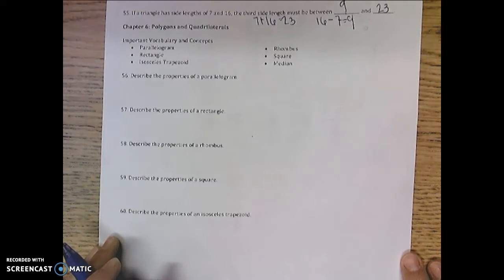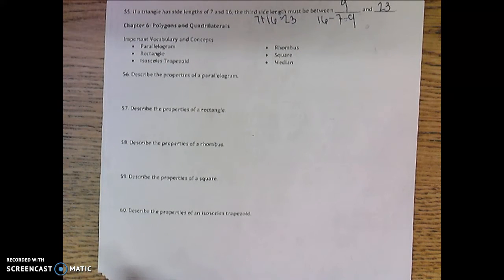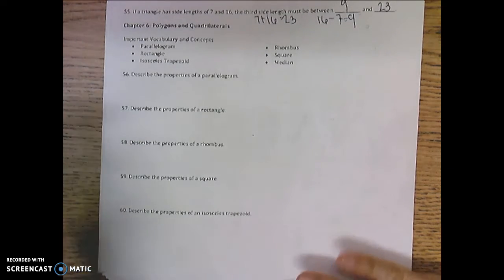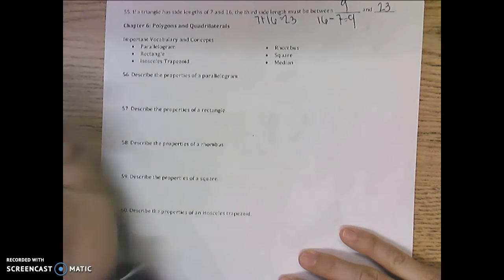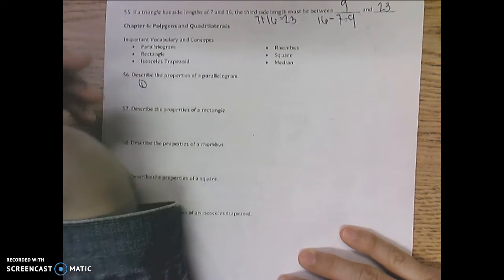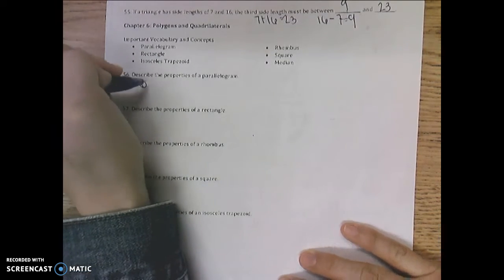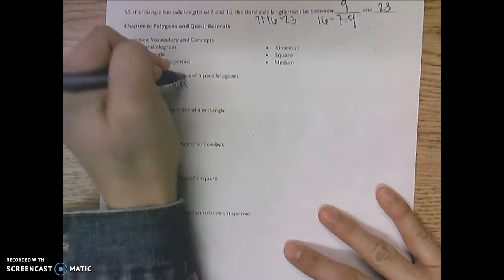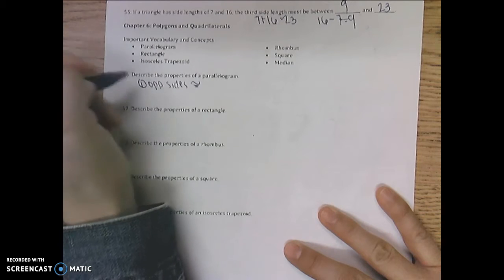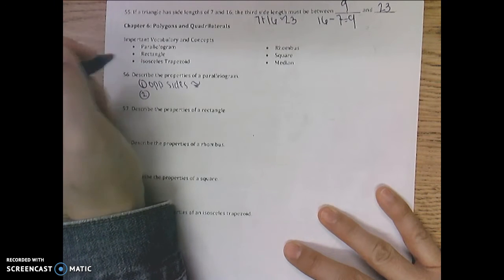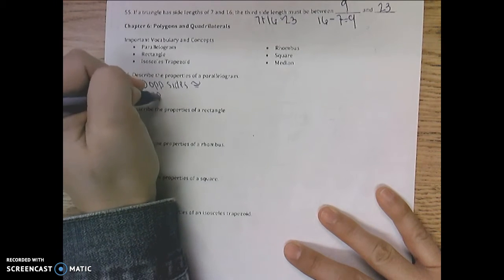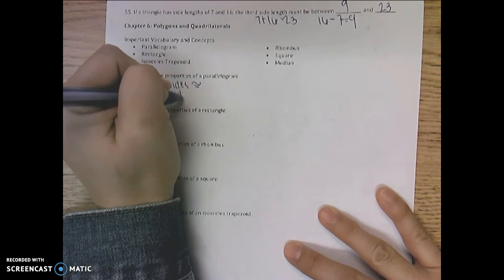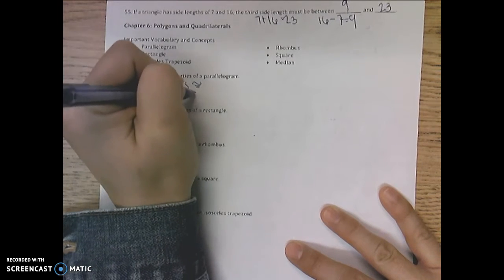Hey guys, we're going to start now with Chapter 6, Polygons and Quadrilaterals. Yay, our last chapter. It asks us to describe the properties of a parallelogram. If you remember, there were 5 properties. The first one is that the opposite sides are congruent. That means they're equal to each other. The opposite sides are also parallel.